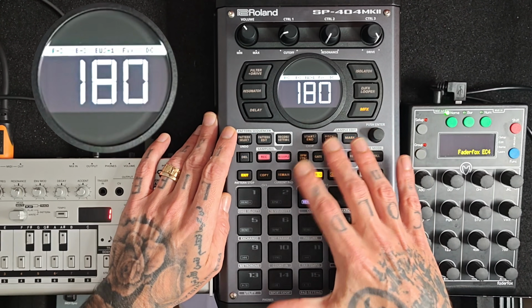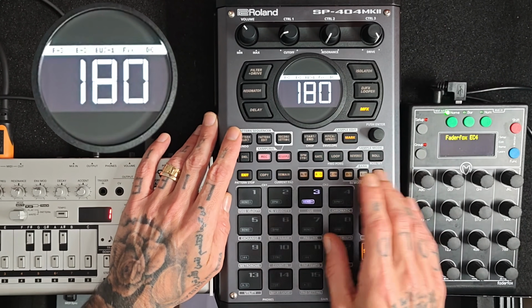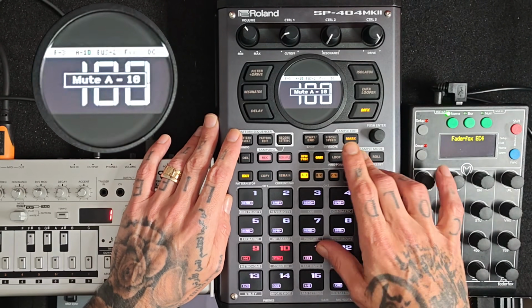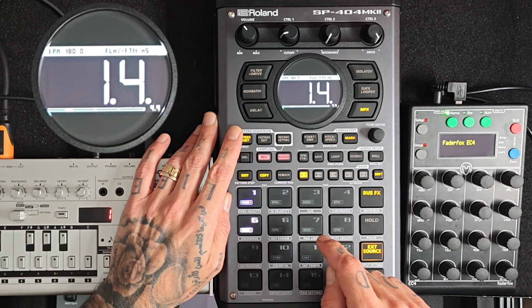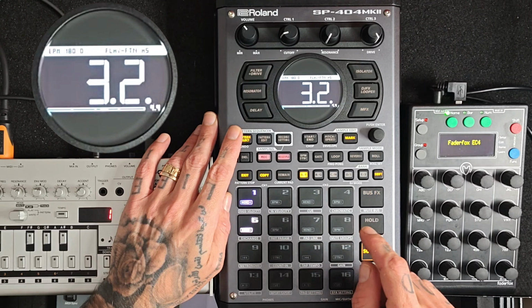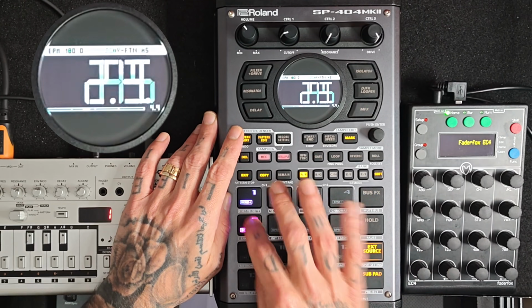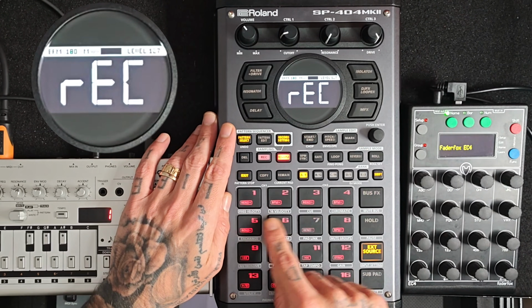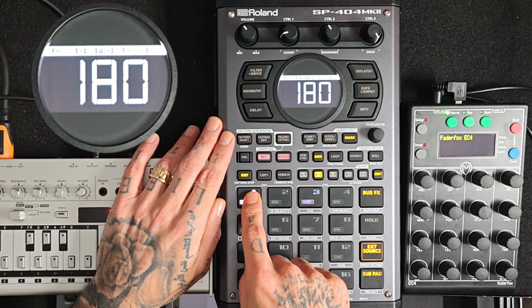And now we have to resample the new riff into a new pad. So let's mute all this stuff here that we don't need. Nice, so let's resample. Cool.